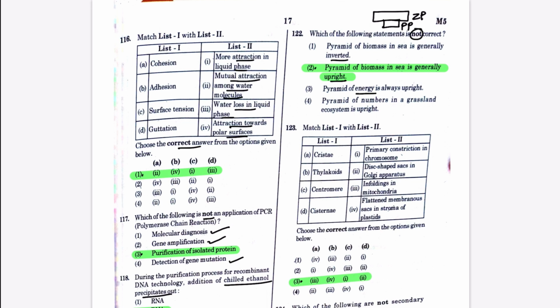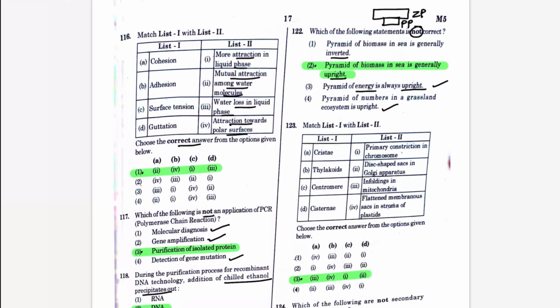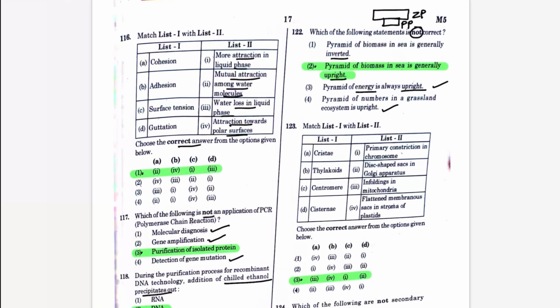And we know, see the third option, the pyramid of energy is always upright. This is always right. And the pyramid of numbers in the grassland ecosystem is upright. This is also right. Okay, right. So 123, again match list 1 with list 2 and you must choose the correct answer.